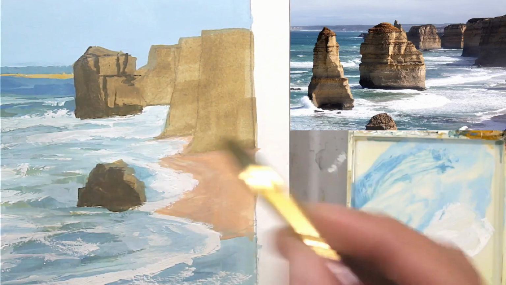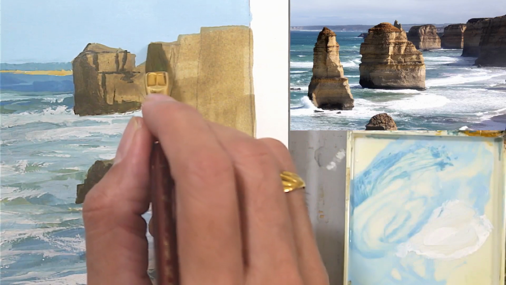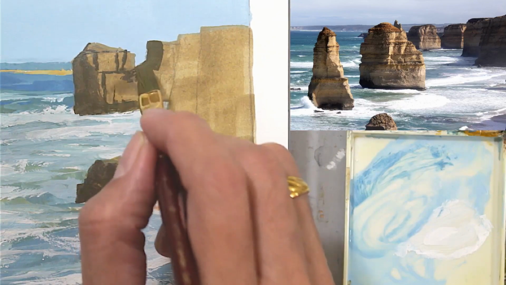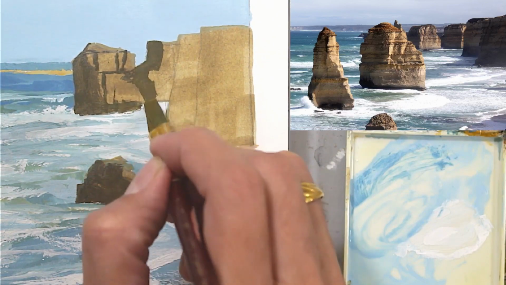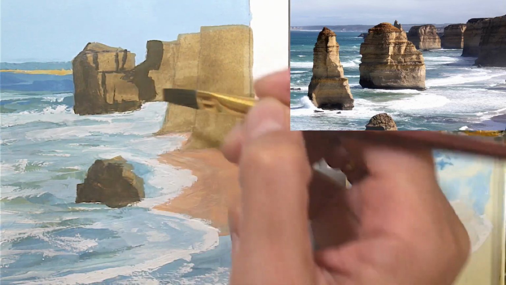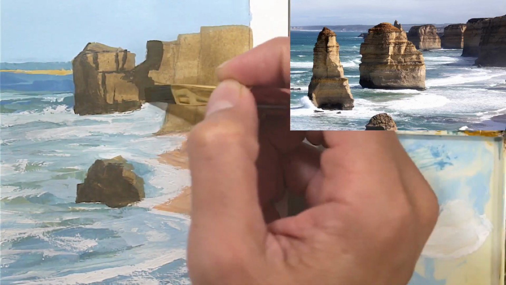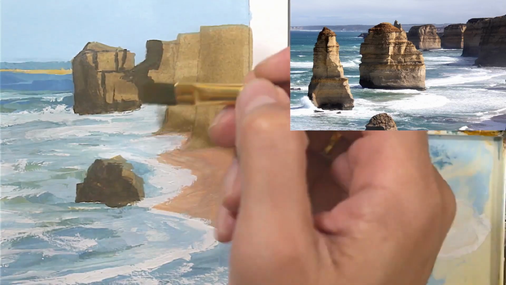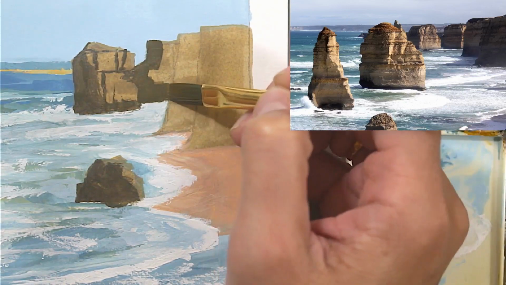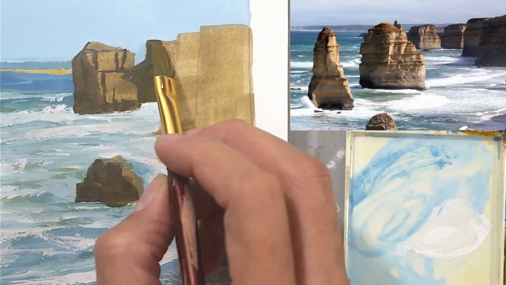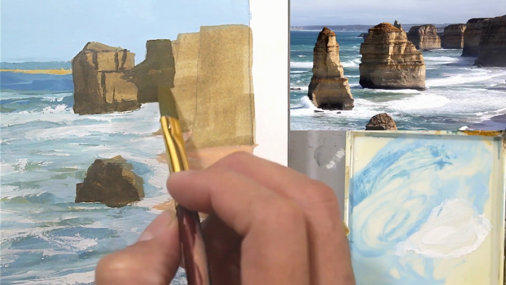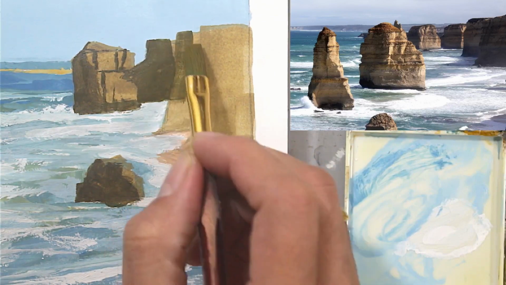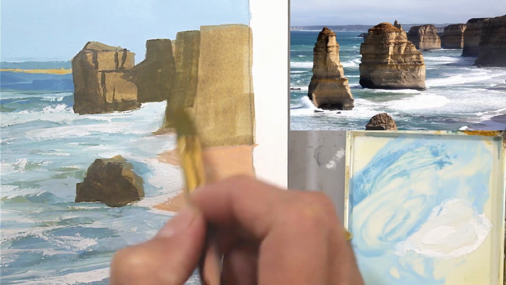And the rock behind that is almost completely in shadow. So paint it like this. There is a slight sliver of light here, and this mountain is also dark.